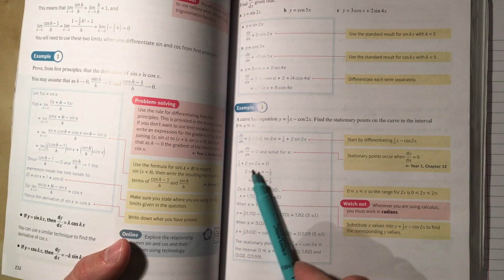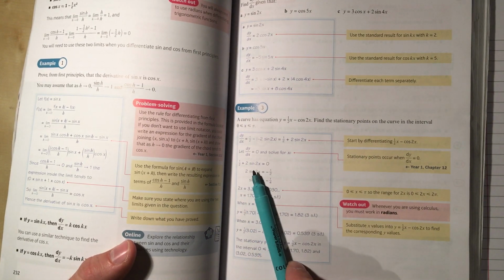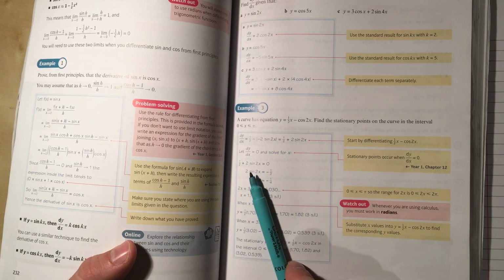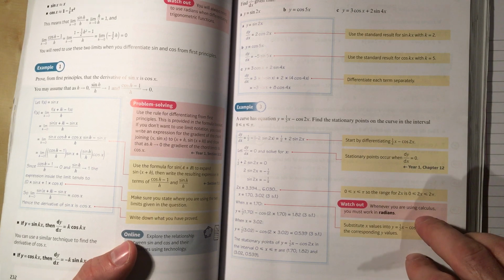Now when you've got to solve it here, we've got a bit more of a problem because we've got an equation involving a sine, so we've got to solve a trig equation. But that's fine, that's not a differentiation problem. If you're stuck on that, you need to go and look at the trigonometry chapters.